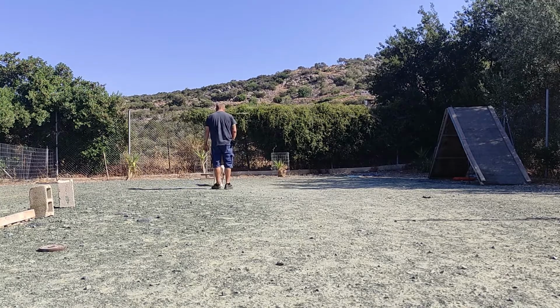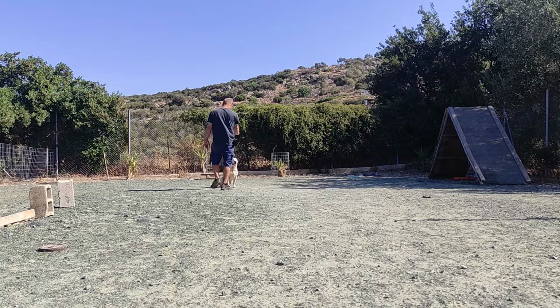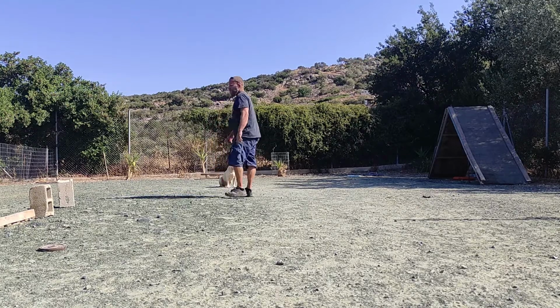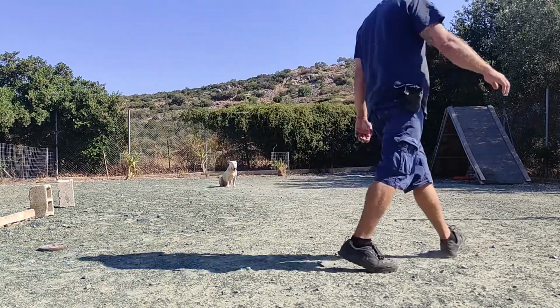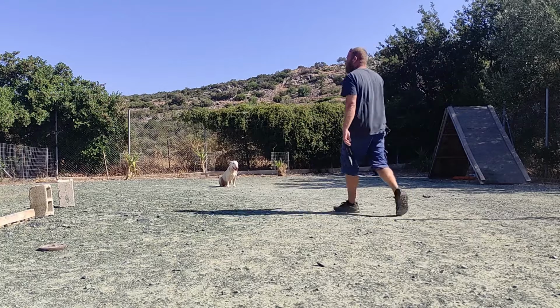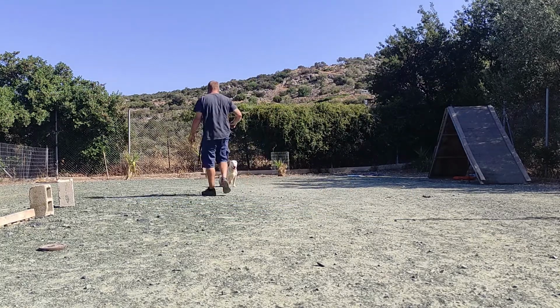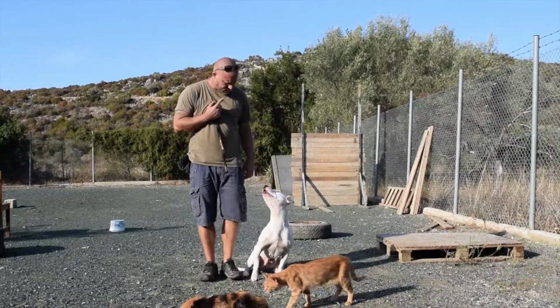Number 9. Giving a command more than once. If you give a command 3-4 times before the dog performs, the dog learns to perform after he has heard the command 3-4 times.